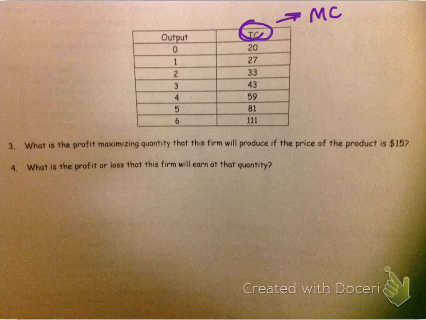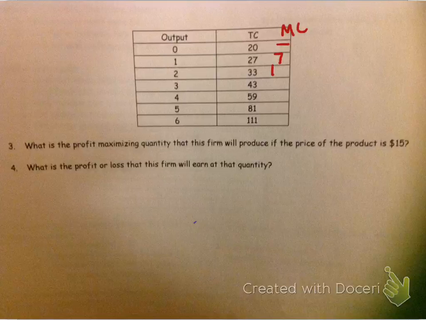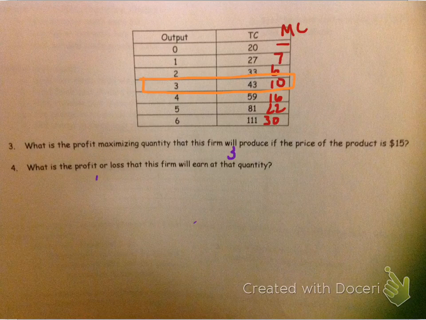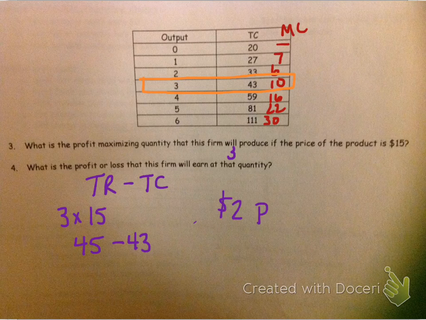Now with this one, it's giving us just total cost. So what I have to do is I have to get this information over to marginal cost so that I can figure out my profit maximizing. So when I figure out my marginal cost, this is what I come up with. And then that means I should make 3 units. Once again, since I have total cost, I'm going to figure out my total revenue minus my total cost. And that gives me a profit of $2 per unit.